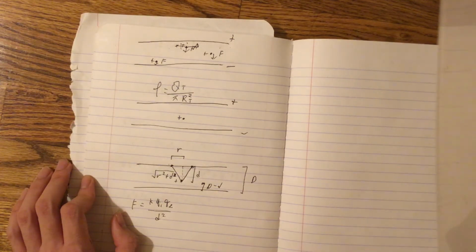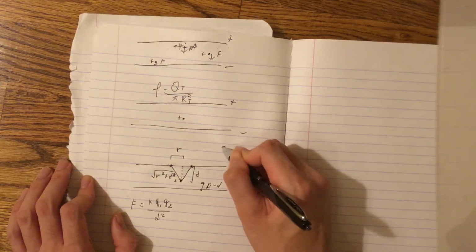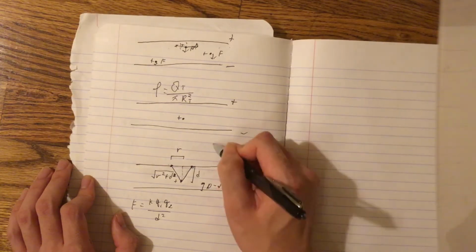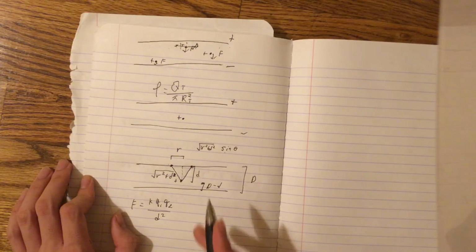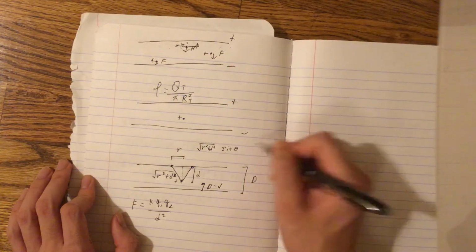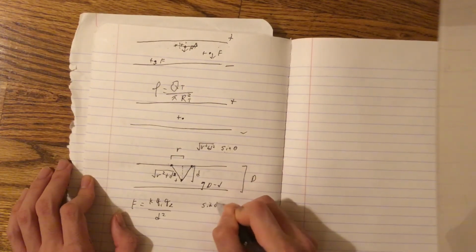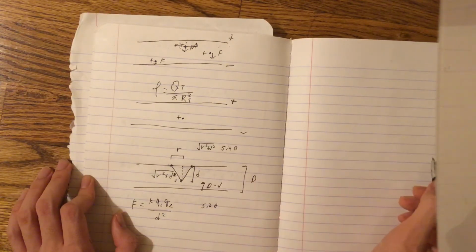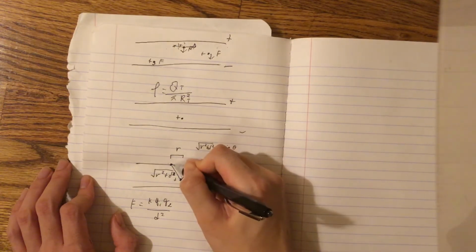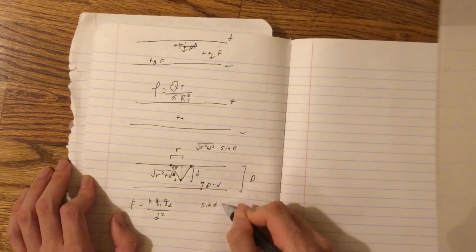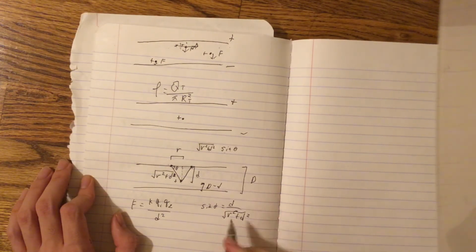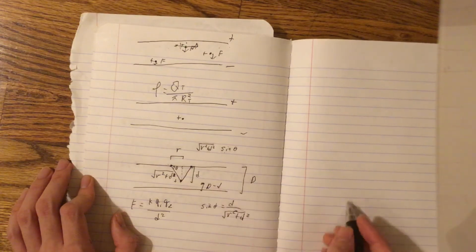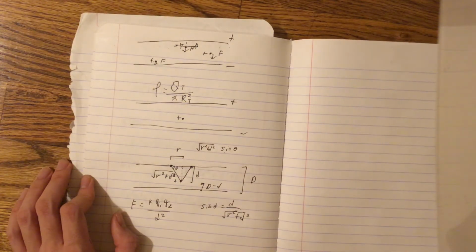So what would the y component be? Well, sine theta times root r squared plus d squared, where hypotenuse times sine theta would equal the y component. What does sine theta equal? Well, if this is theta, then sine theta would equal d over root r squared plus d squared.